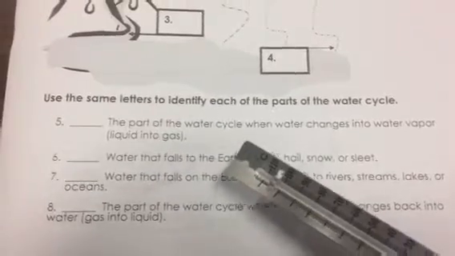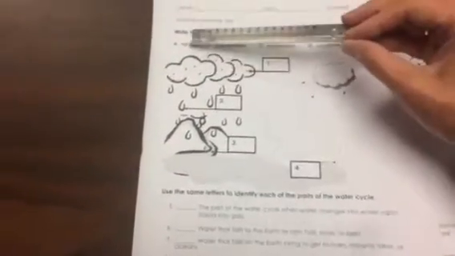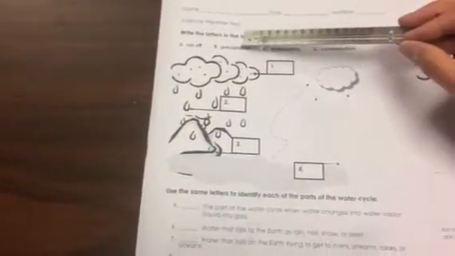Use the same letters to identify each of the parts of the water cycle. 5. The part of the water cycle when water changes into water vapor, liquid into gas. A. Runoff. B. Precipitation. C. Evaporation. D. Condensation. 6. Water that falls to the earth as rain, hail, snow, or sleet.